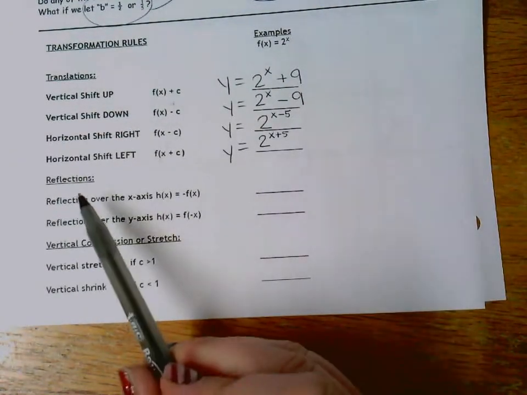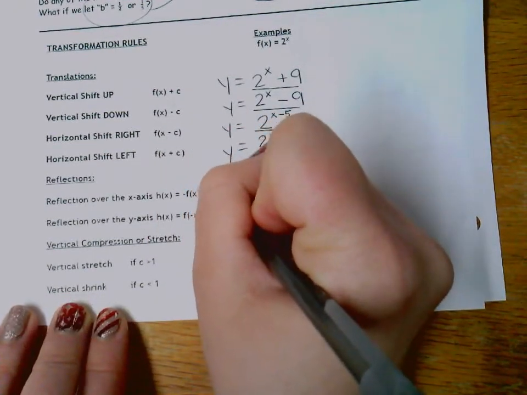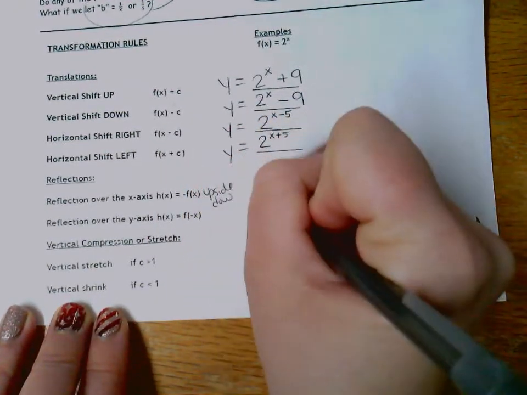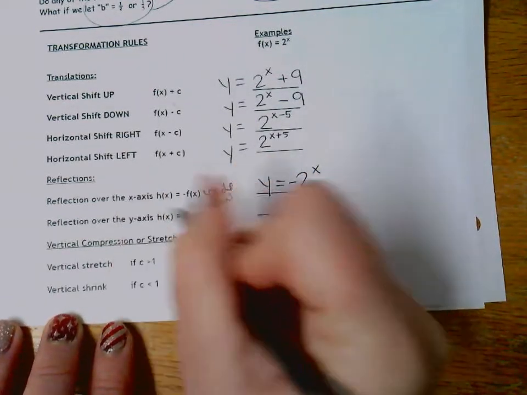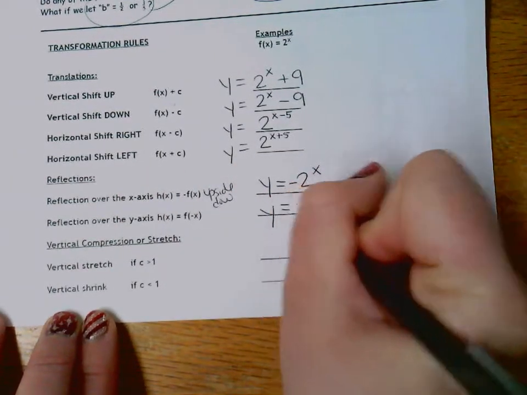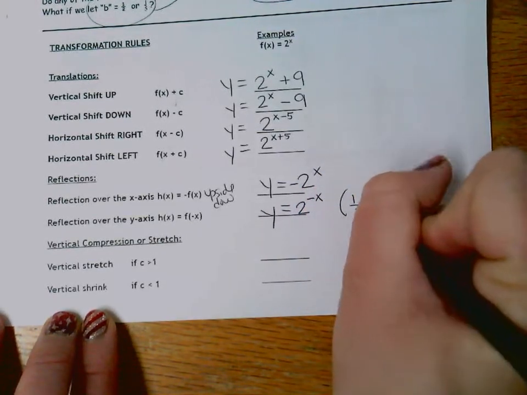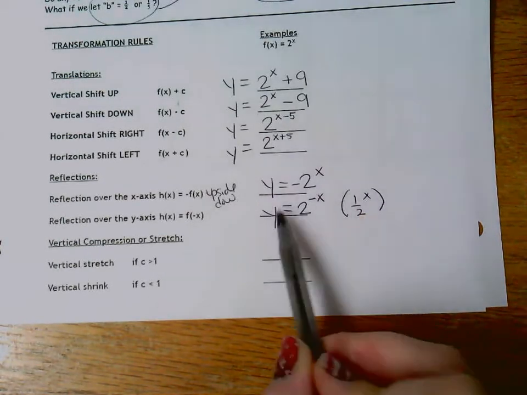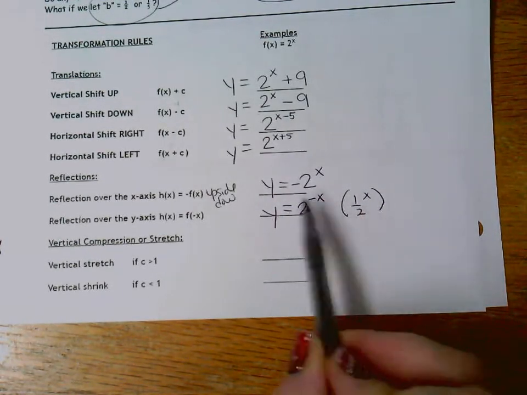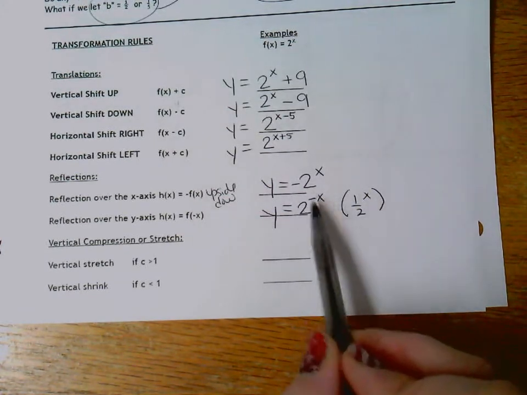If I want to reflect it over the x-axis, that is upside down. You put a negative in front of the whole function. If you want to flip it over the y-axis, you put it with the x value. And remember, that changes it to the fraction 1/2 to the x. So it makes sense. Remember, increasing turns into decreasing, a decay graph using that negative exponent.